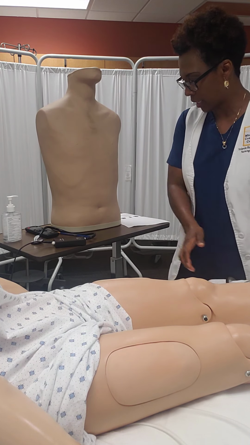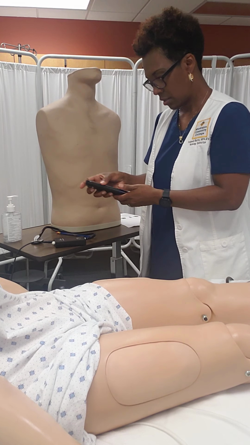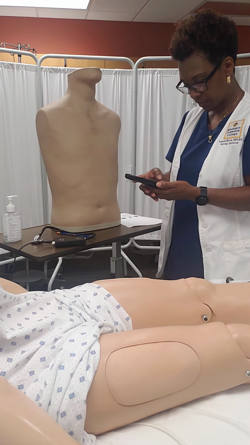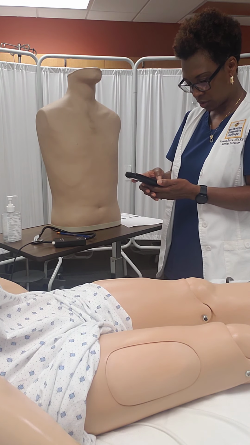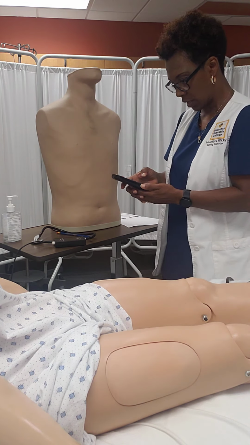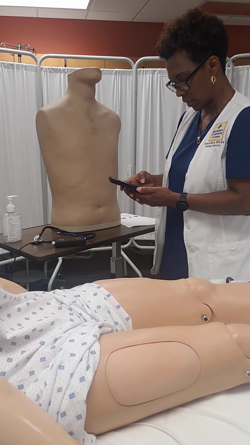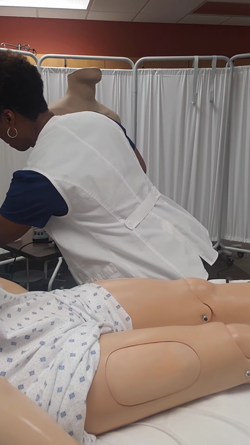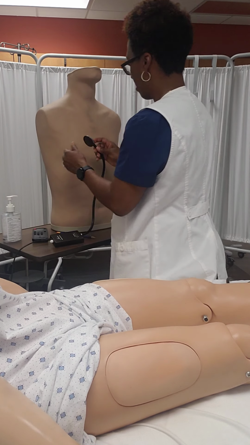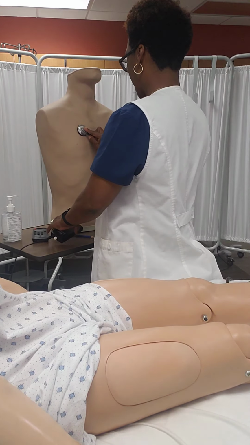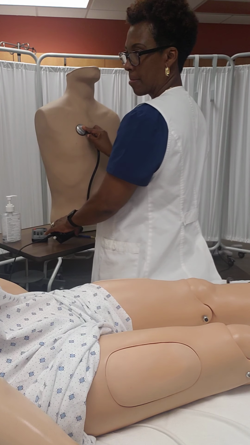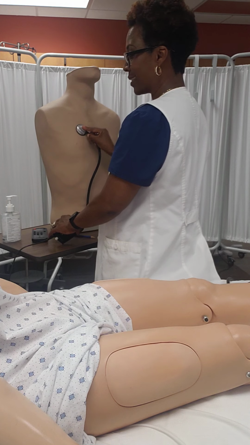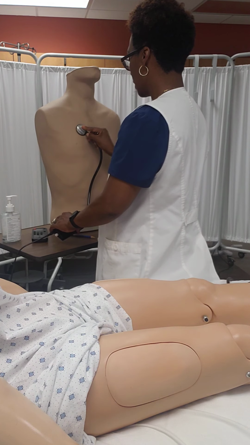Actually, let's see, I think I have this here. I am going to turn it on. Heart. Let's see if you can hear it, okay? Turn it up a little bit. Okay, so that's your aortic at the second intercostal space.